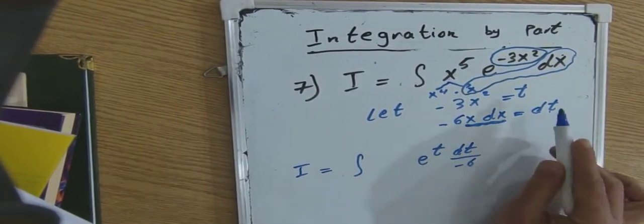Still we have x power 4, and from this relation x squared is t over negative 3, so x power 4 will be t squared over 9. Now we can have 9 times 6 as a constant outside the integration, so we have outside 1 over negative 54.